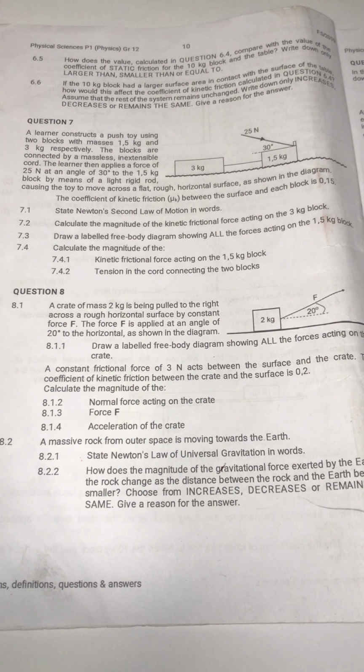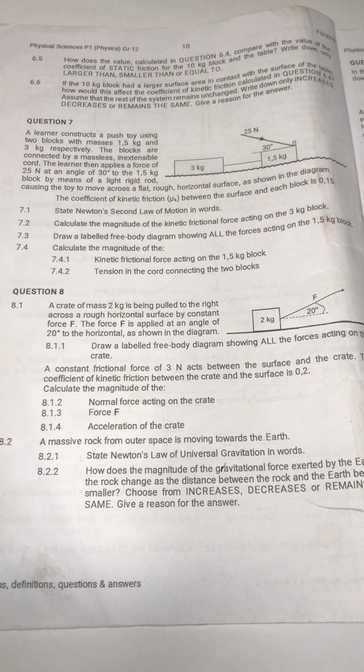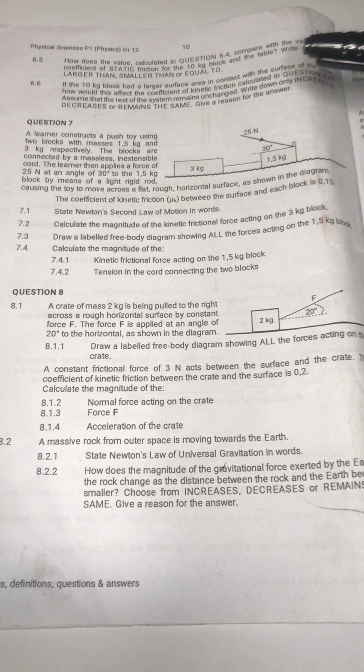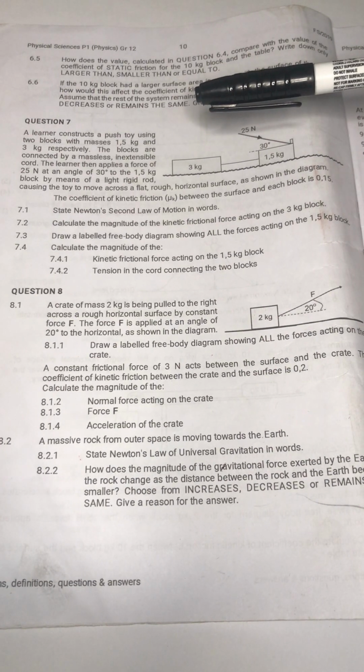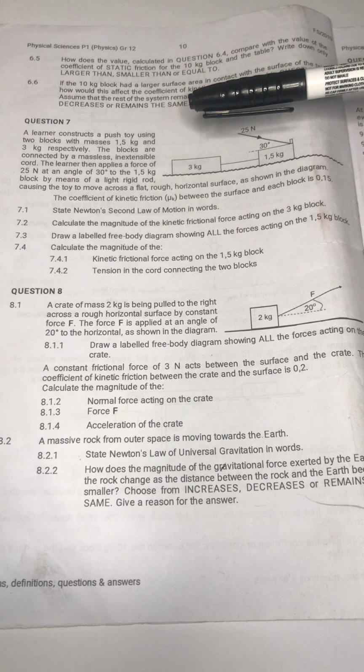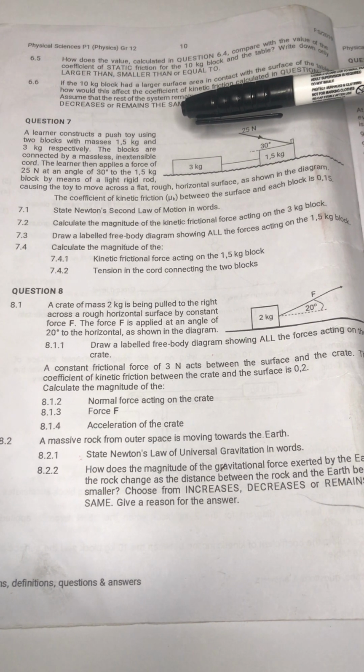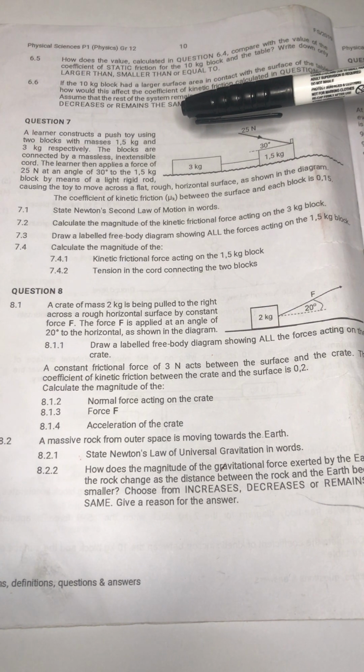Looking at the document, question 7: a learner constructs a push toy using two blocks with masses 1.5 kg and 3 kg respectively. The blocks are connected by a massless inextensible cord.